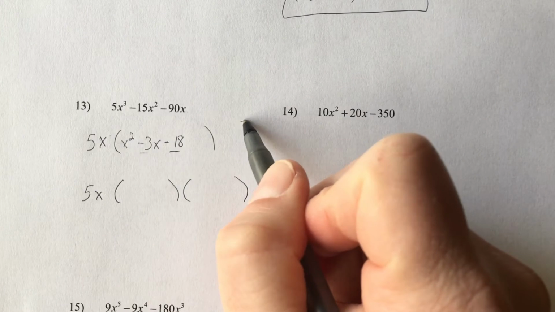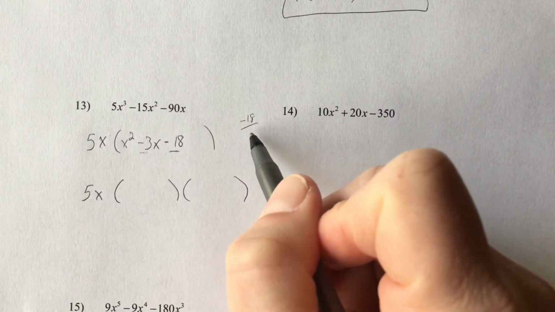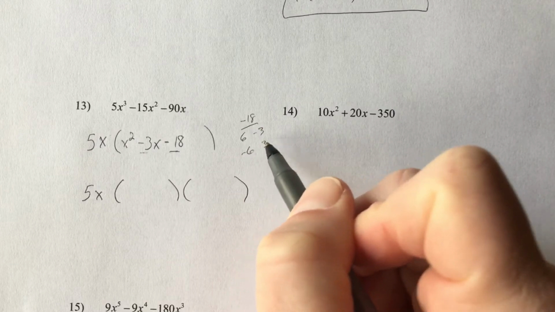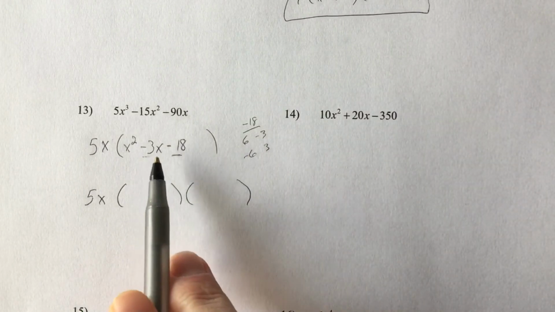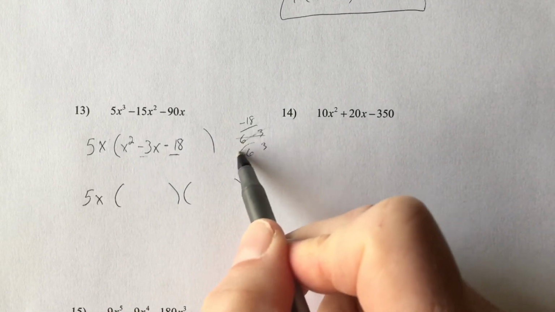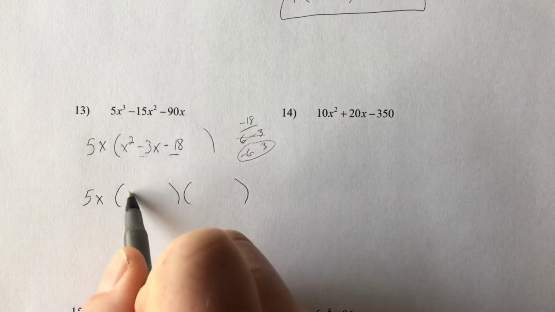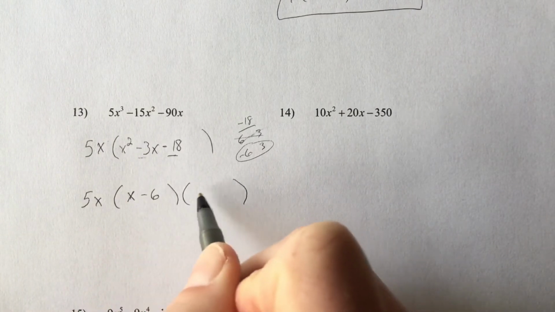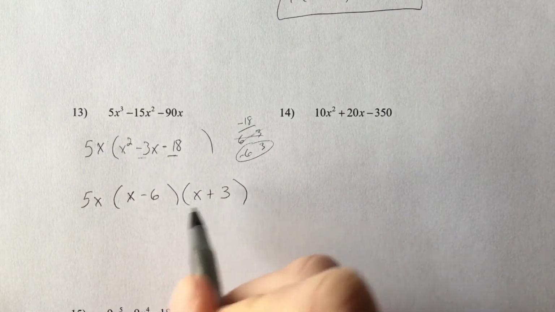So I want, again, maybe off to the side to keep myself organized. I'm trying 6 and negative 3 or negative 6 and 3. Now I want it to add to be negative 3. So I would not want this option. I'd want that option. I want a negative 6. So I want x minus 6, and I want a positive 3, x plus 3.